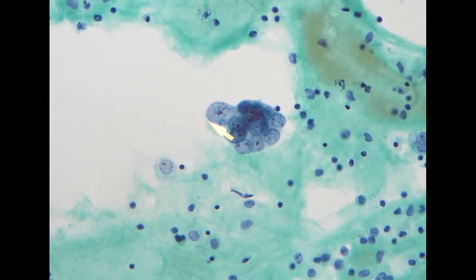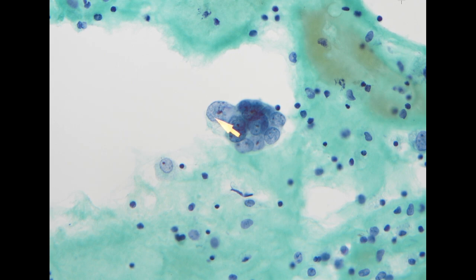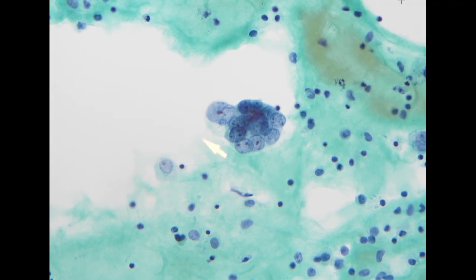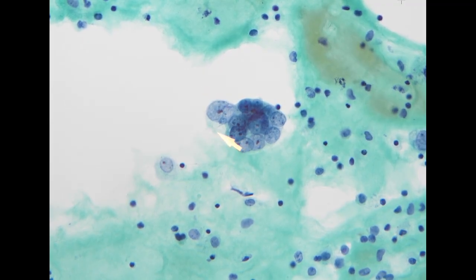The nuclear chromatin pattern shows a classic vesicular pattern, so you can appreciate very tiny bubbles inside these nuclei. And we also see prominent nucleoli. So this is a classic morphology for adenocarcinoma.